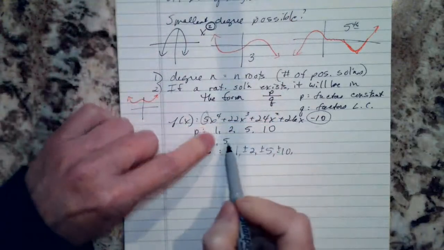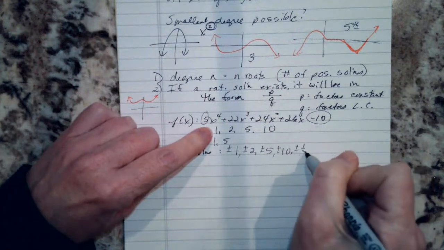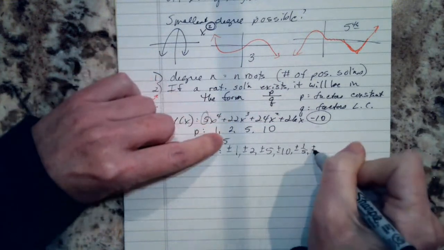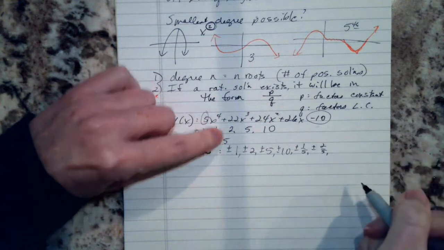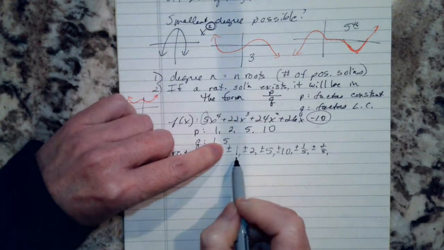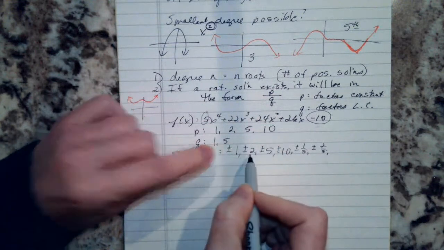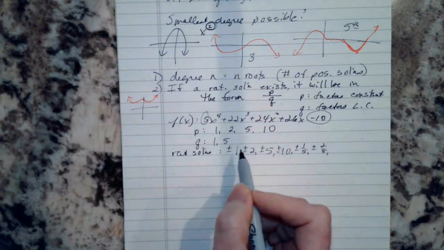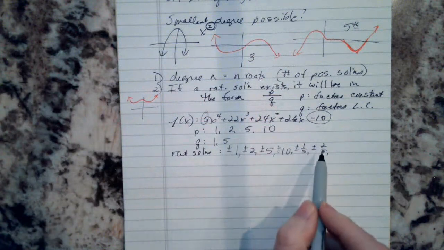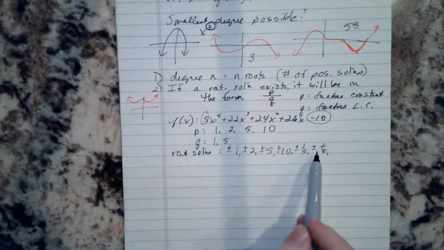Now we're going to go through and take the P's and put them over the 5. So 1/5, plus or minus 1/5. Then we're going to do 2/5, plus or minus 2/5. Then 5/5. Oh, we've already got that. That's a plus or minus 1. And then 10/5. We've already got that. That reduces to plus or minus 2. So those are the possible rational solutions. Those are the numbers that can go in evenly.